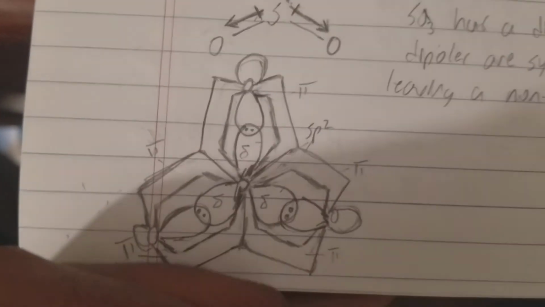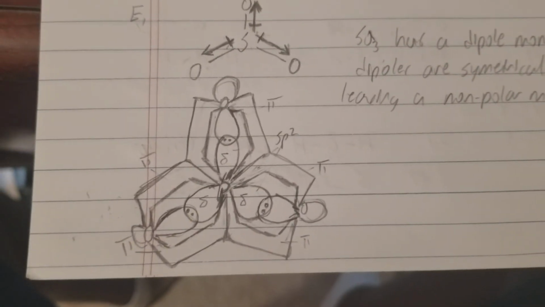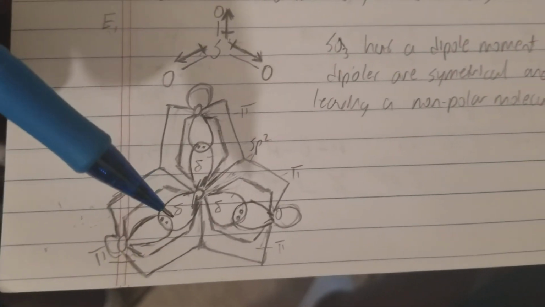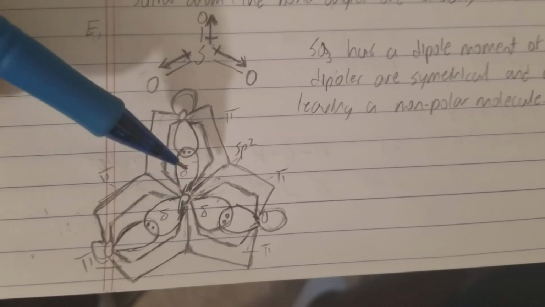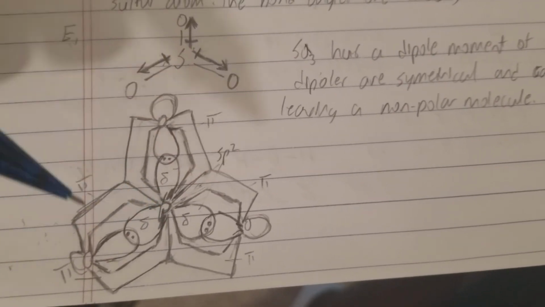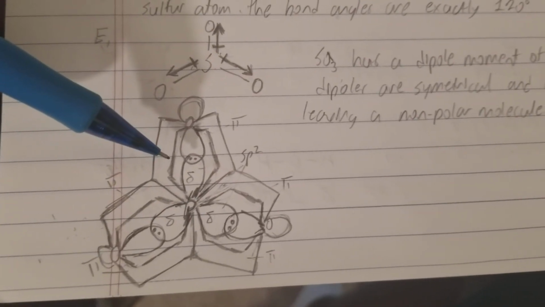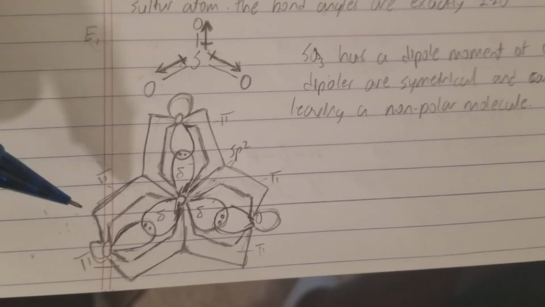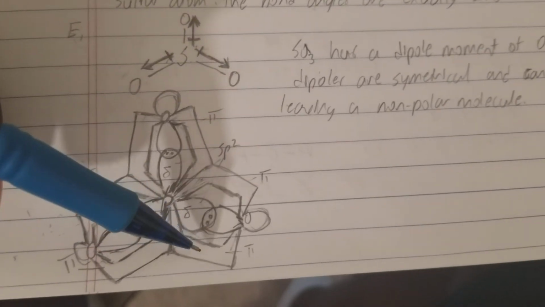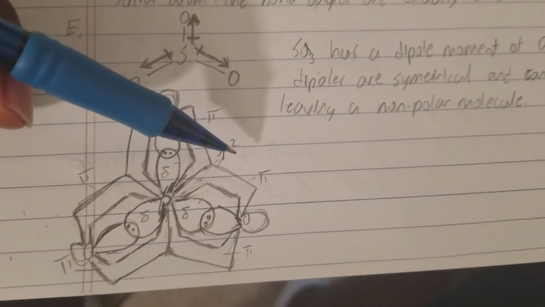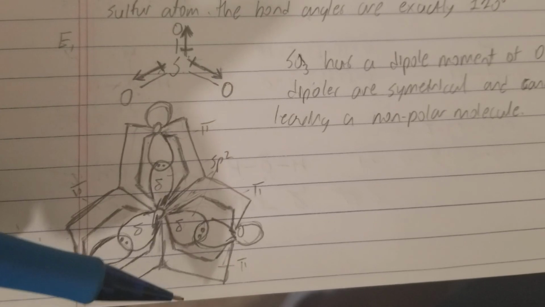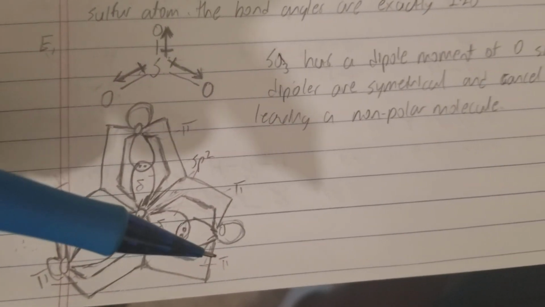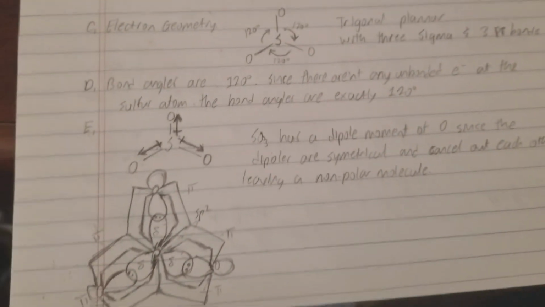And finally, here's a diagram of what a molecule of SO3 could look like. That is 3 single bonds of SO3. These are the sigma bonds, and these are the 3 pi bonds. This is one pi bond, another pi bond, and another pi bond, since pi bonds are above and below the nucleus of the sulfur and oxygen atoms. Thank you.